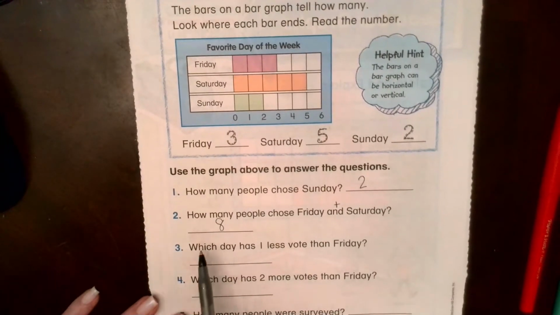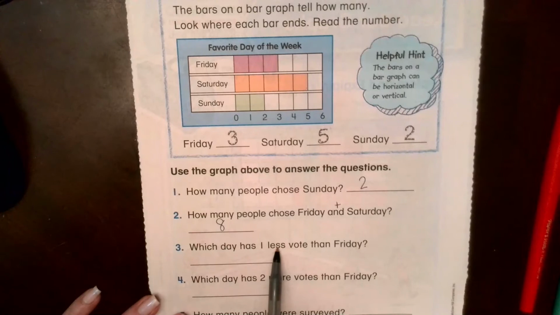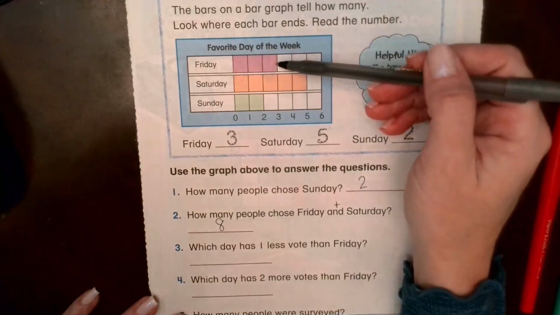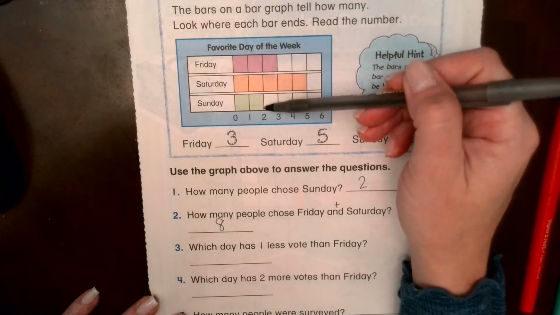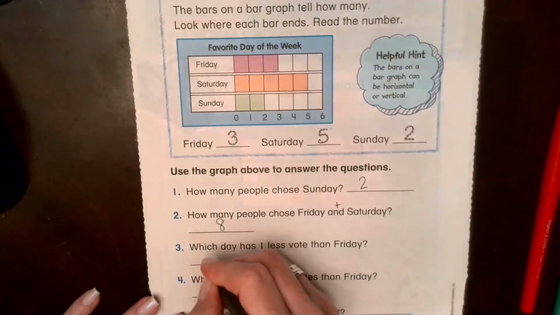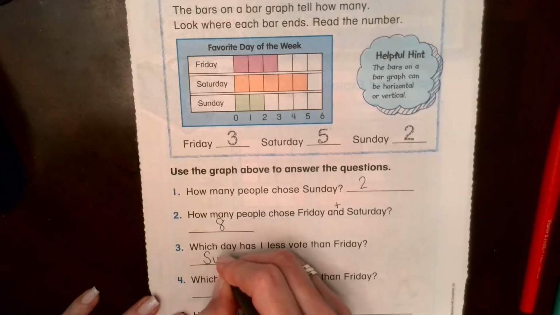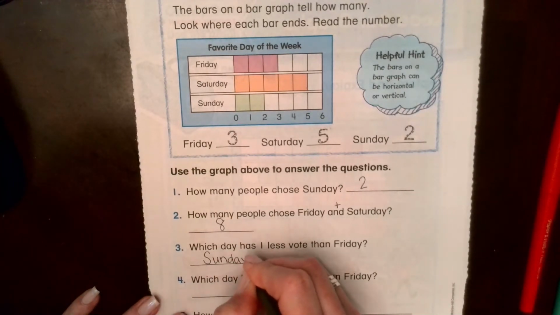Number 3, which day has 1 less vote than Friday? Remember, less means smaller. So we need a number that's 1 smaller than Friday. So if this is Friday and I go 1 smaller, which one ends there? That's right, Sunday. That's right, Sunday on the line. Sunday gets a capital because it's the special name of the week.